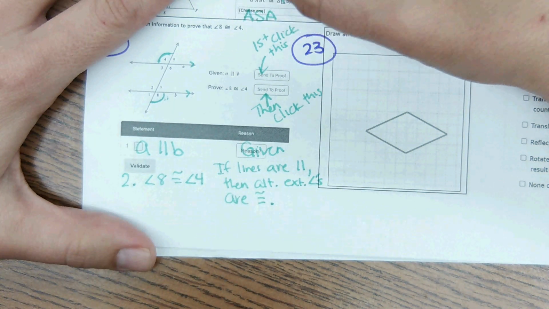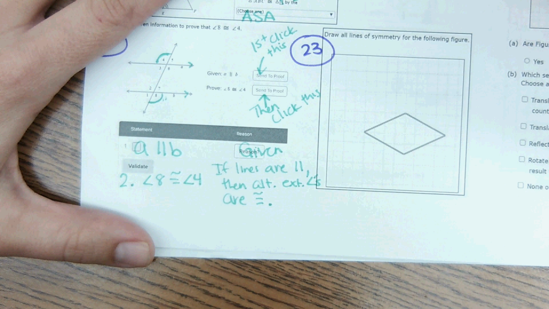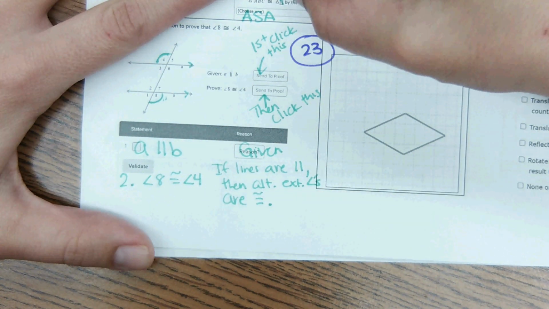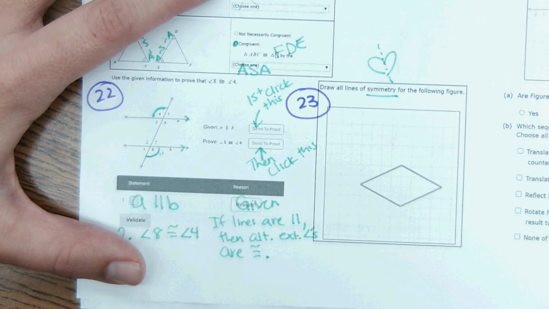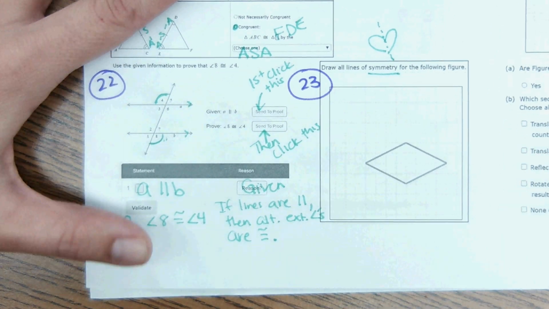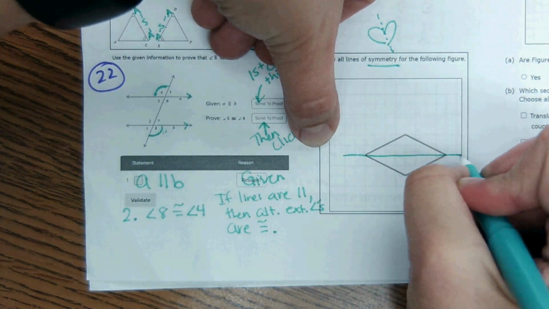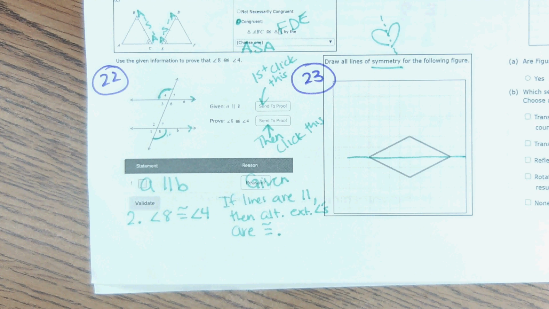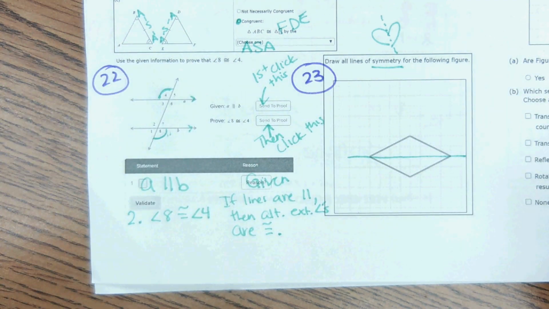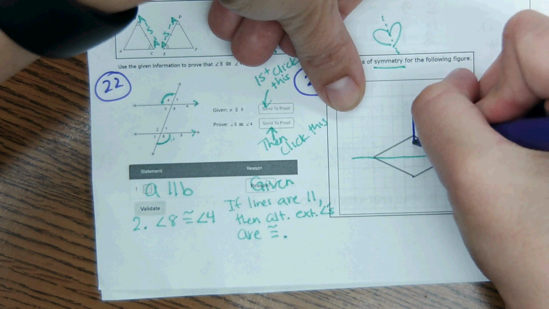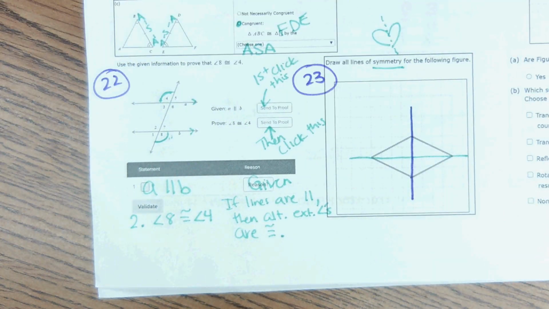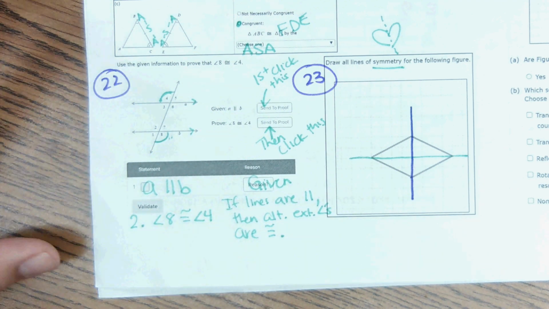Okay, then 23 is another simple one. It says draw all lines of symmetry on the following figure. So a line of symmetry is a line that breaks something up into two equal pieces, so it mirrors itself on the other side. So on this drawing, one line of symmetry would be right here. And so it mirrors itself on the other side and everything is reflected exactly. And then another line of symmetry would be right here. And again, everything is mirrored on both sides. That's it.